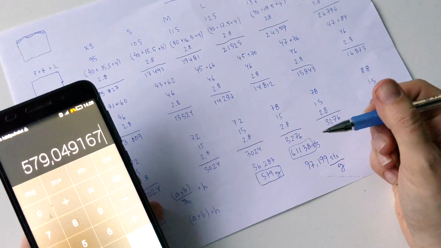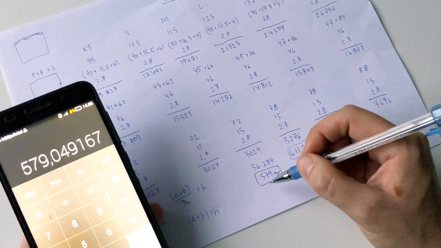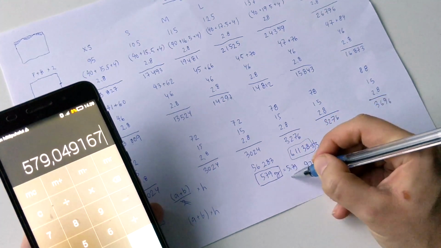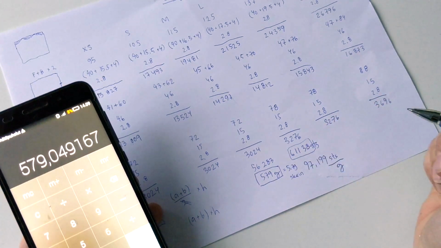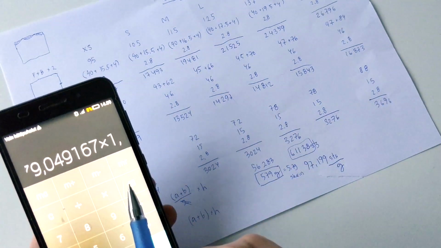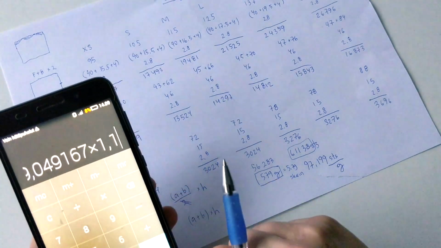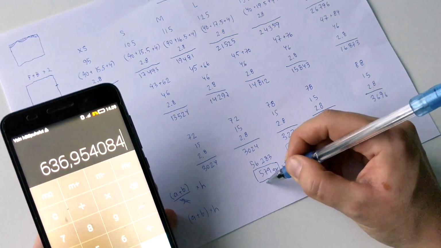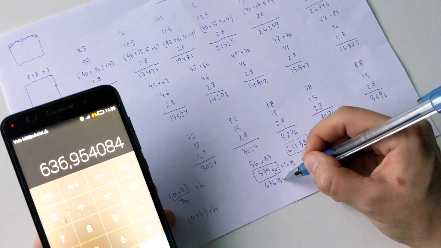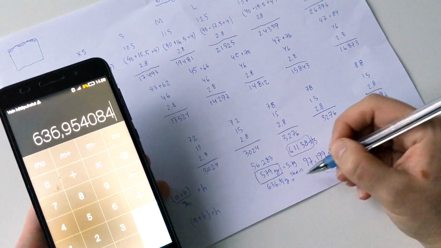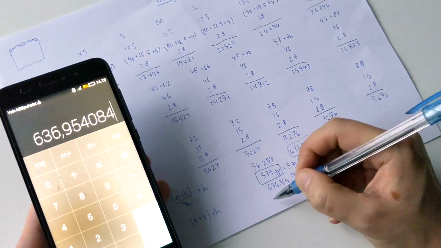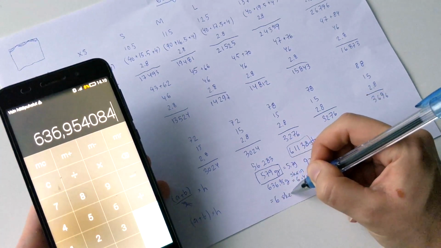And as I have 100 gram skeins, this means it's 5.79 skeins. But I usually use a buffer of 10%, so I just multiply this by 1.1, and I will end up with 636.95 grams. So that is 6.4 skeins. So I will write 6 skeins for this.